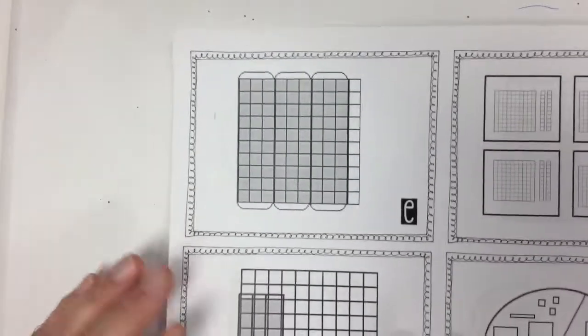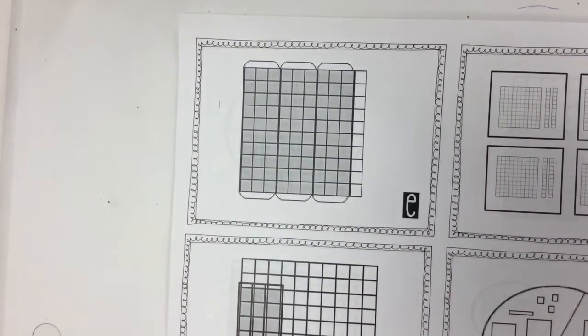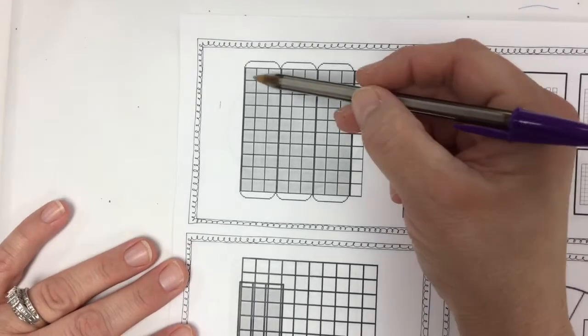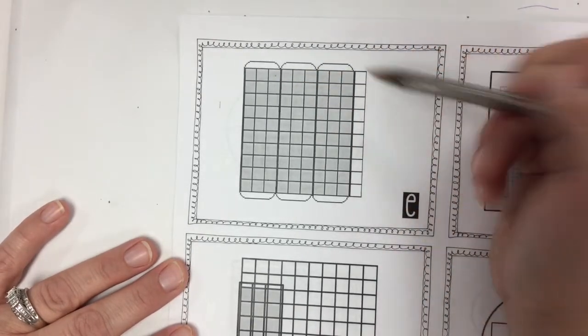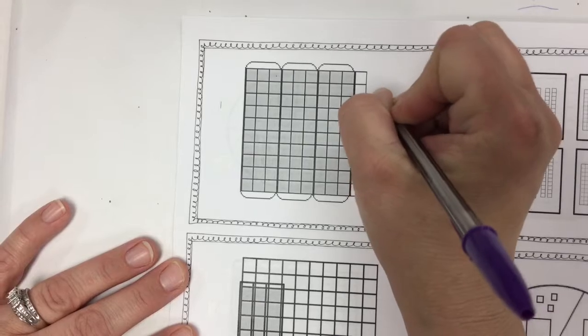All right. Now, let's look at E. How many do you see that are shaded? Okay, 1, 2, 3, 4, 5, 6, 7, 8, 9. So that's 9 tenths shaded.